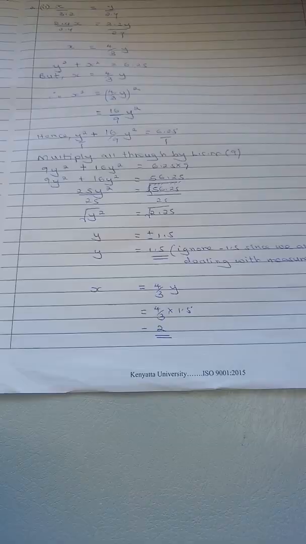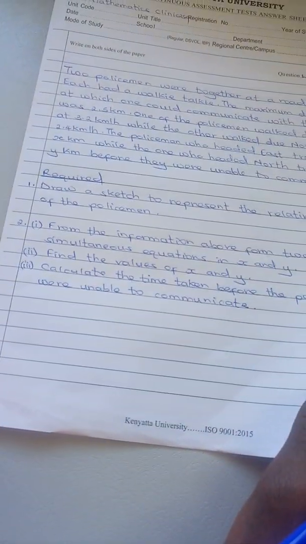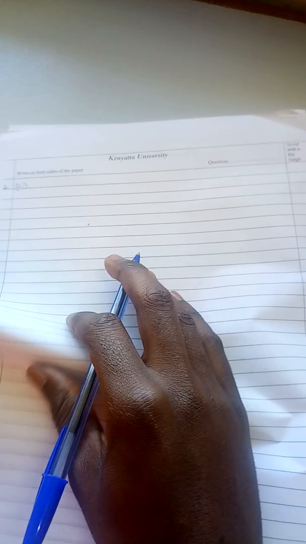I think we have learned the second part of the quiz. And lastly, Roman number 3, question 2. Calculate the time taken before the policemen were unable to communicate. Time taken: we can use any.